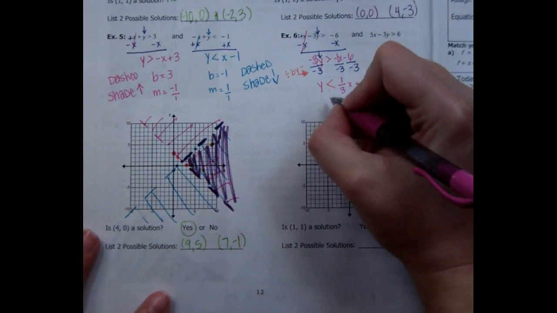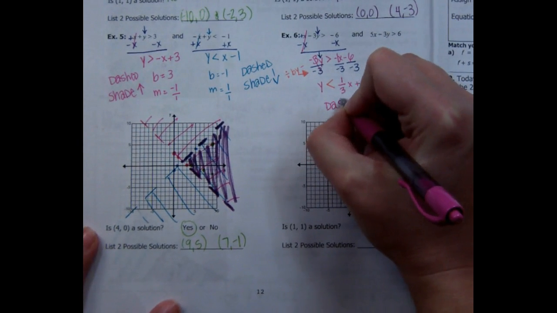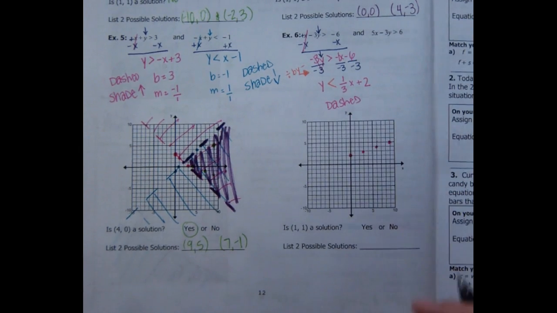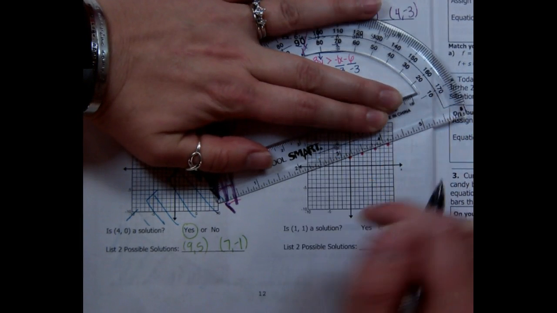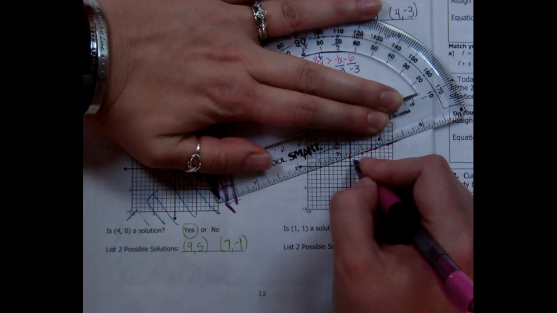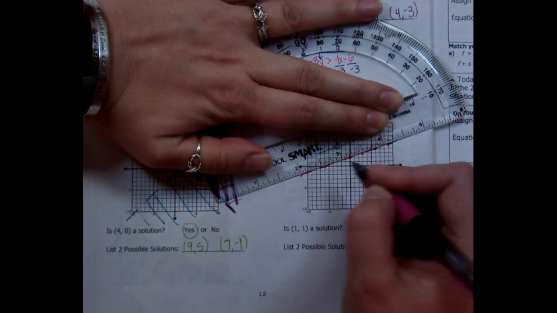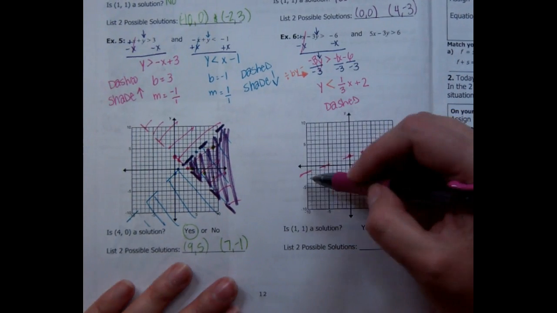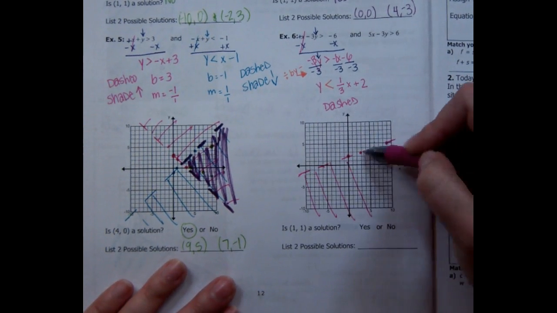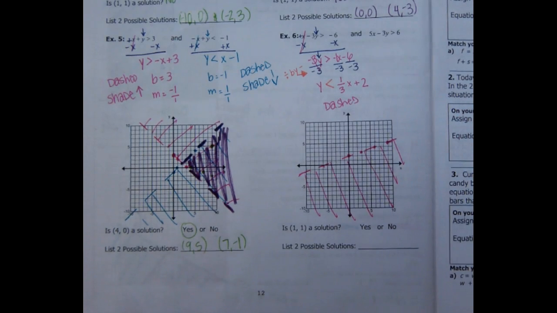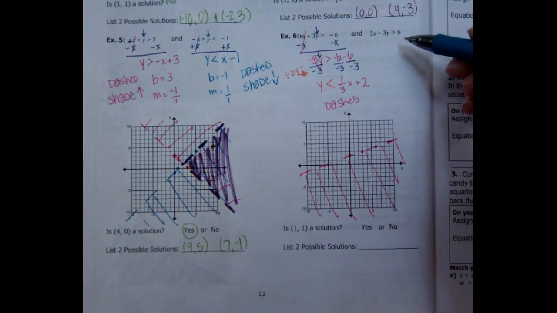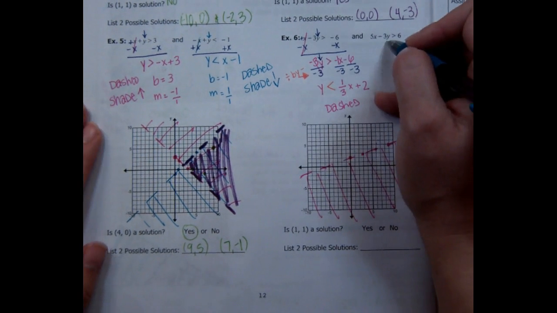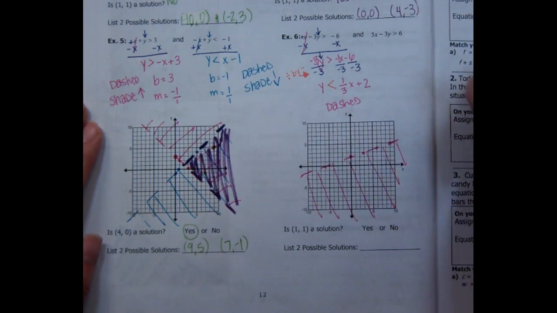Okay. It is going to be a dashed line because there is no equal to. Less than means shade below. And solve the last one. 5x minus 3y is greater than 6.